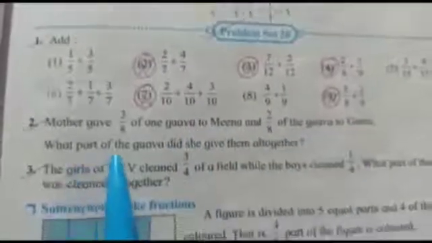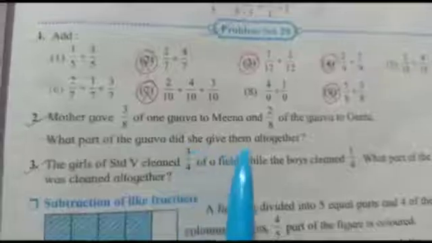In this problem set 20, second one, mother gave 3 upon 8 of one gawa to Meena and 2 upon 8 of the gawa to Geeta. What part of the gawa did she give them all together?